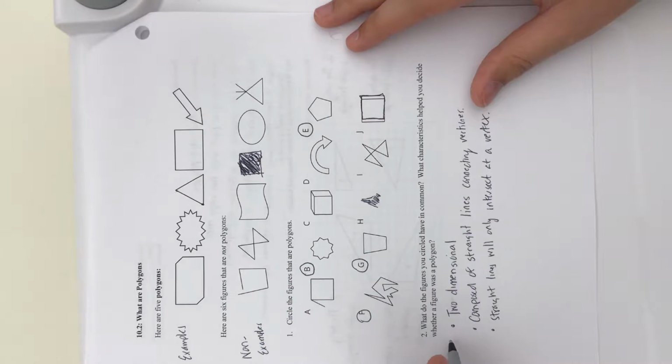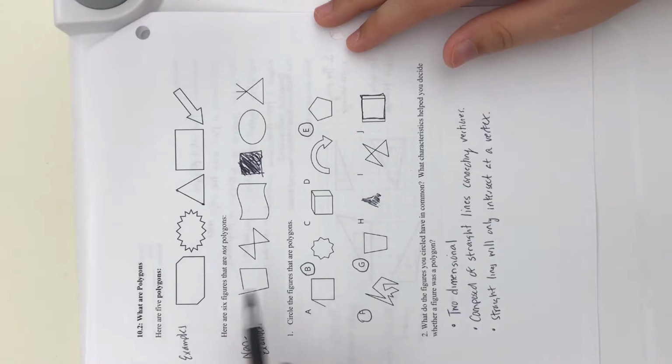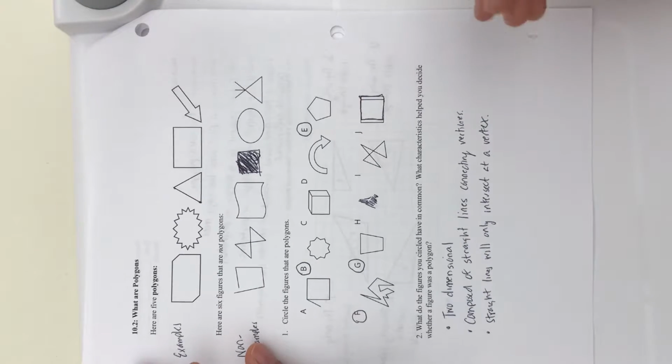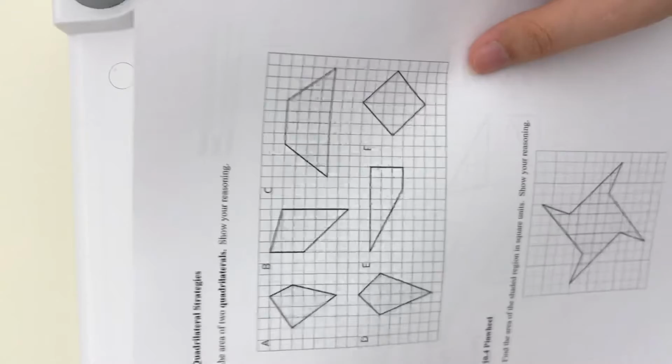So those are the things that we need to know about polygons. They're two-dimensional, they're composed of straight lines connecting vertices, and the straight lines will intersect at a vertex. That's the only time that they're going to overlap, because that's where they meet.